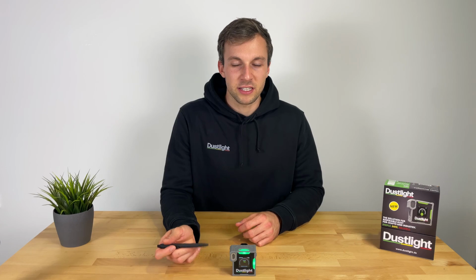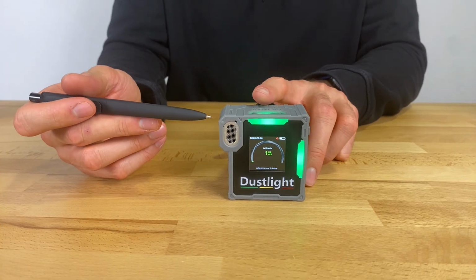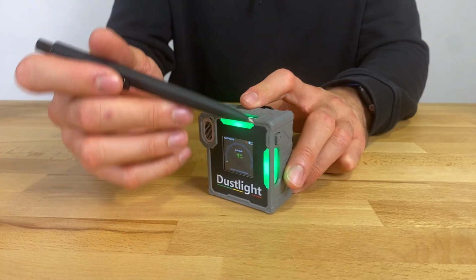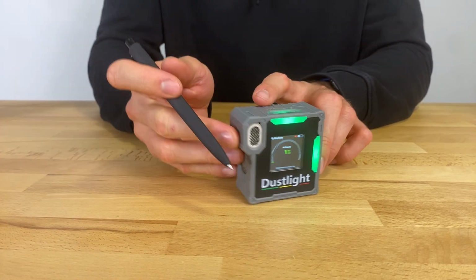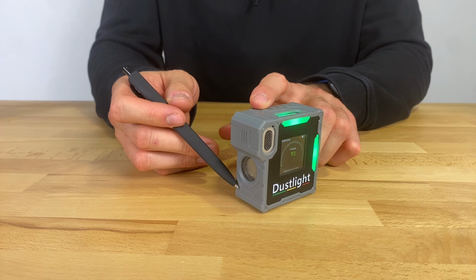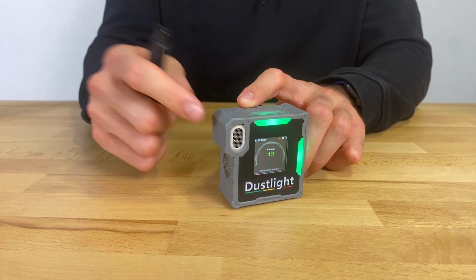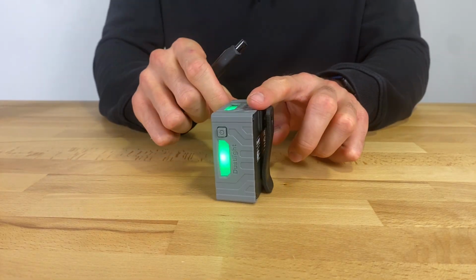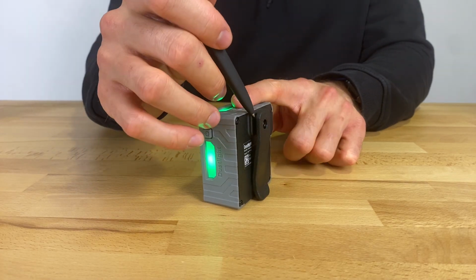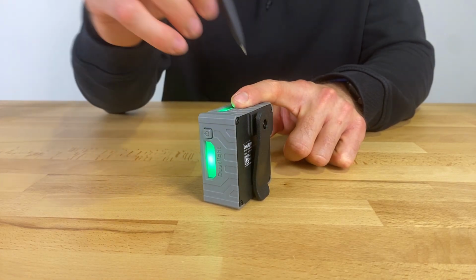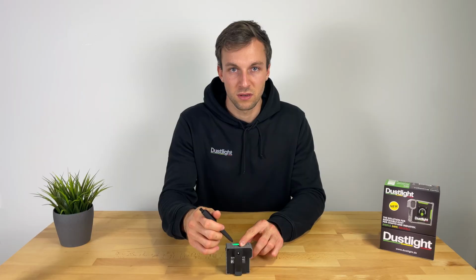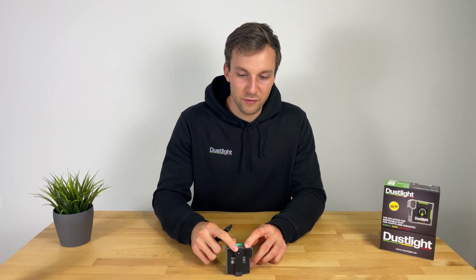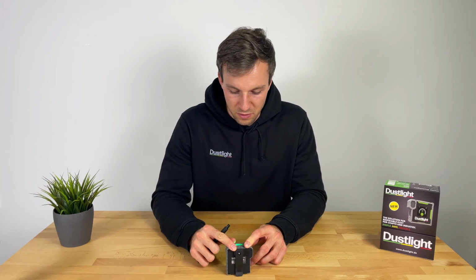Now let's take a closer look at Dustlight. We have a shock-proof casing, the power button on the left-hand side, and the air inlet and outlet on the right-hand side. This must always be kept clear. On the back there is a clip to attach the Dustlight to your clothes. This can also be swapped out for a ClickFast connector. You can find a separate video about ClickFast on our website.